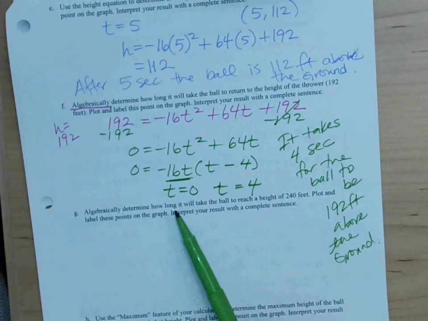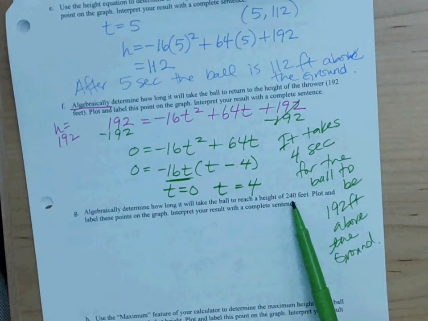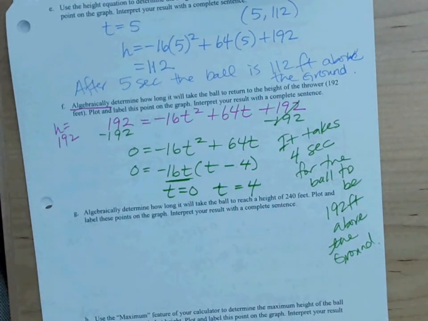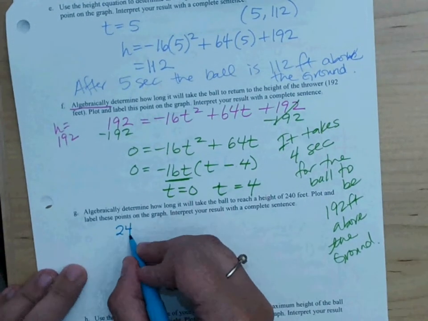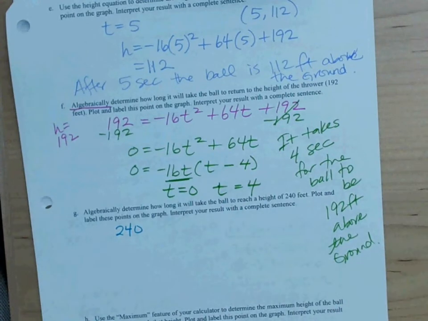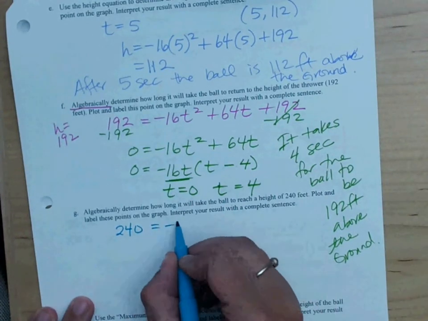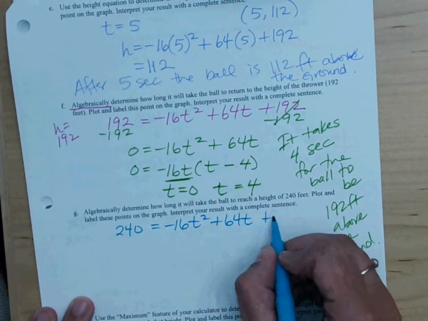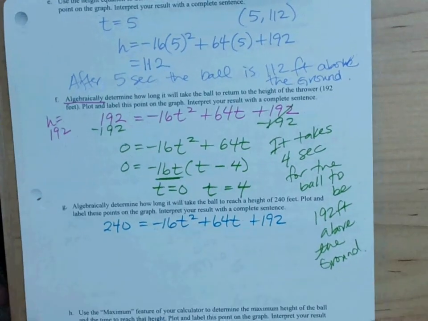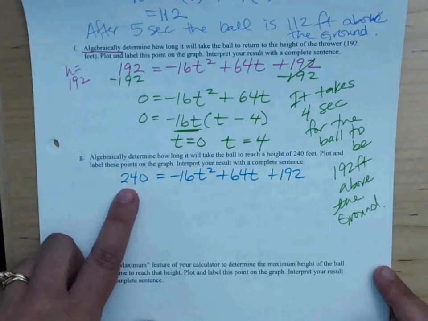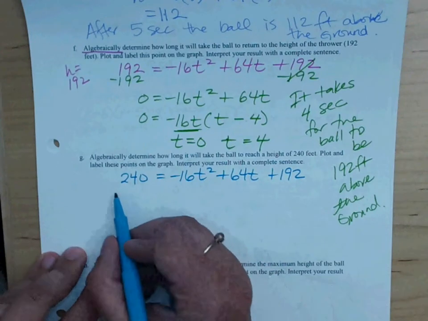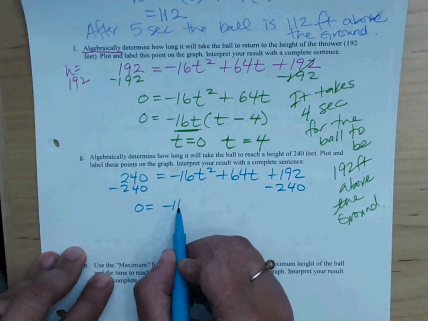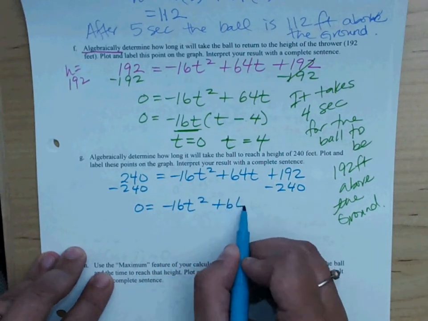Okay, algebraically determine how long will it take for the ball to reach a height of 240. So we're going to literally do the exact same thing here. We're plugging in 240 for the seconds or the height? The height. Negative 16t squared plus 64t plus 192. The very first thing I did was I plugged in the height of 240. Now what should I do? Okay, because you want to set it equal to 0. So 0 equals negative 16t squared plus 64t.